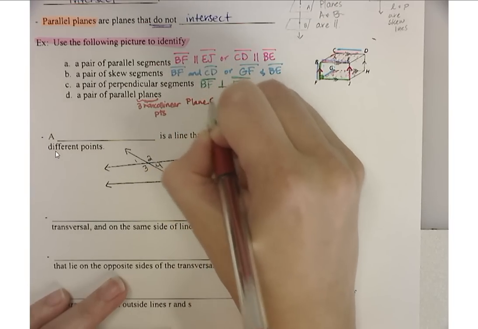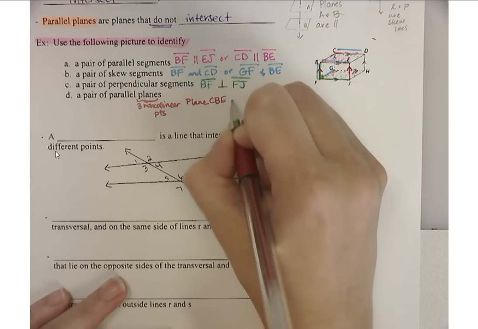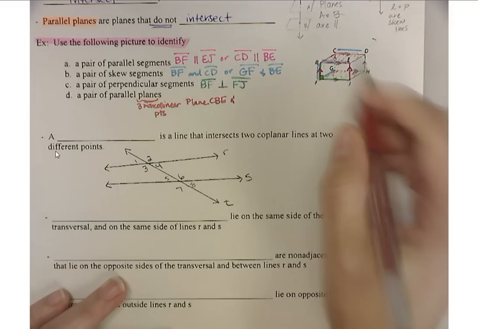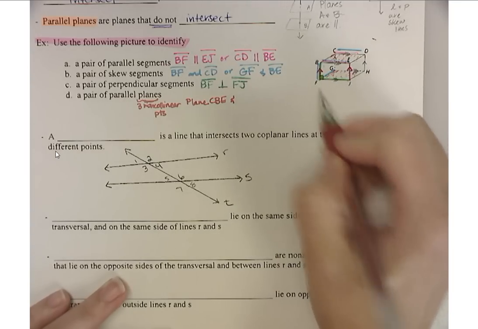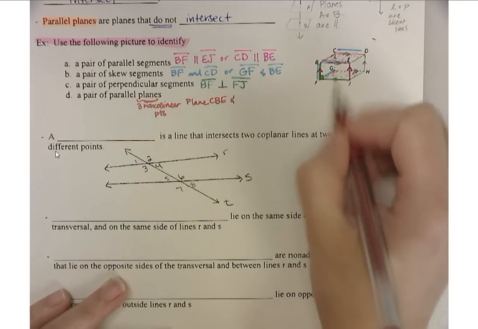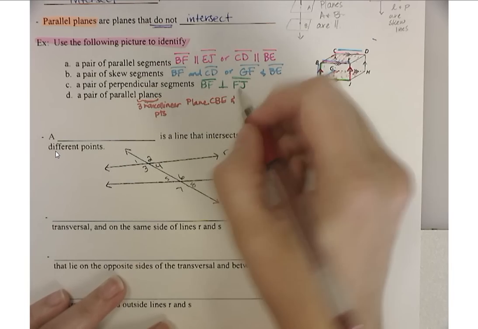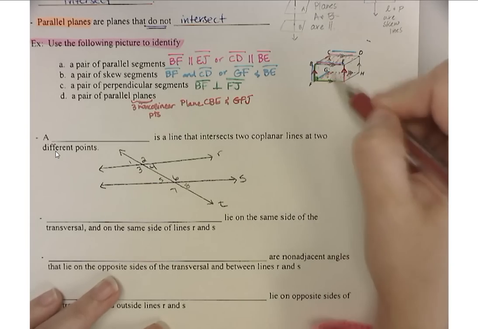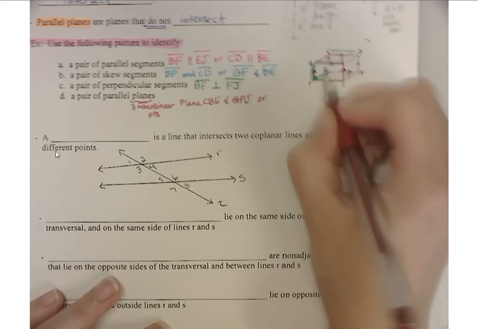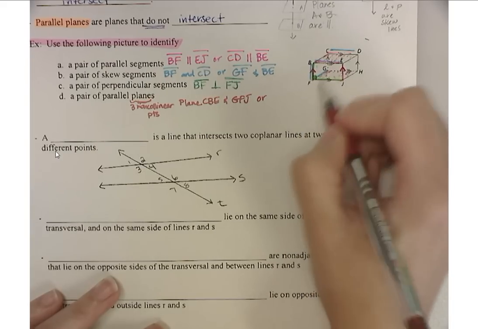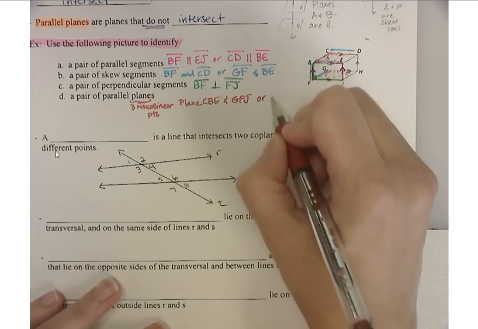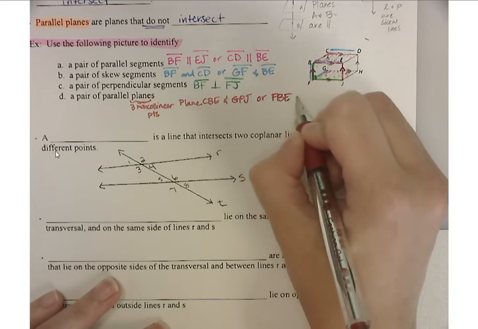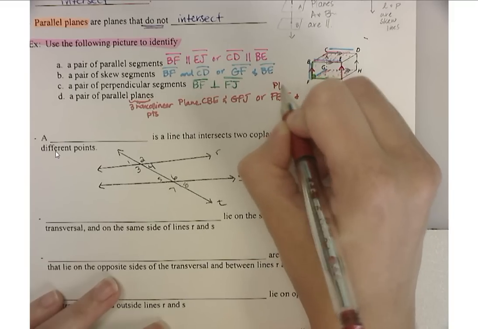So plane CBE. And then for the bottom, I'm going to use GFJ. Now you could also do the sides. If I did this side here, I could do FBE, so plane FBE.